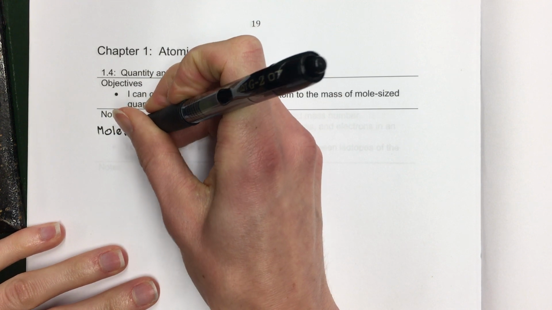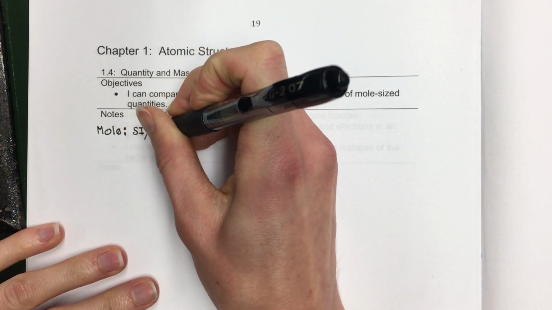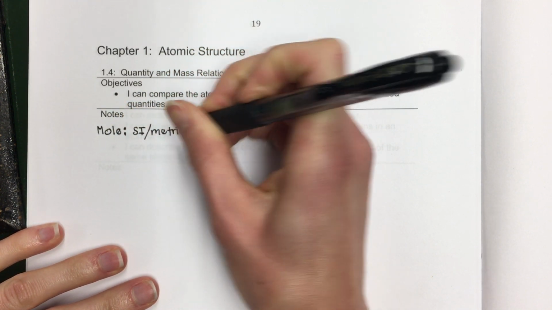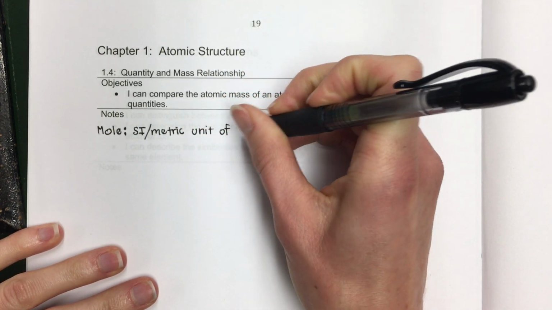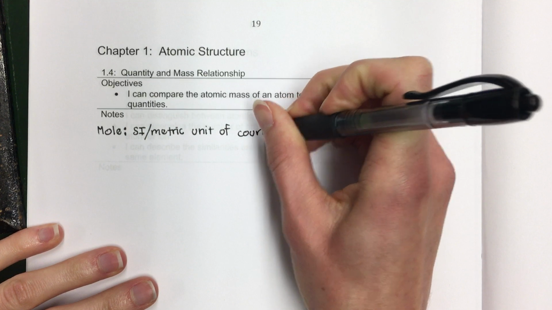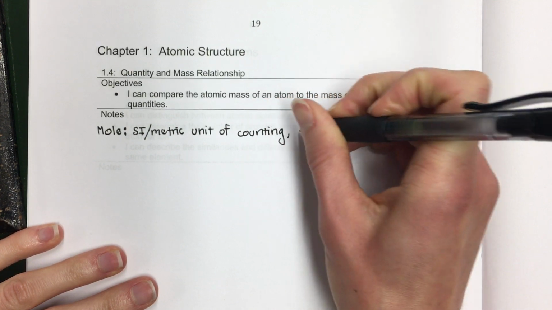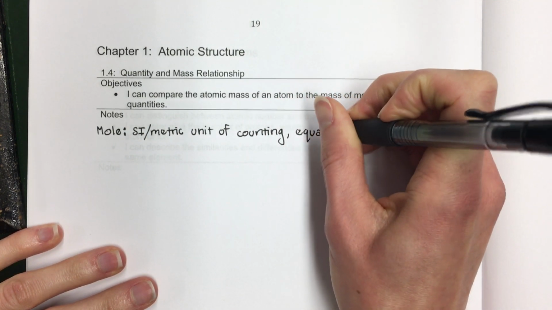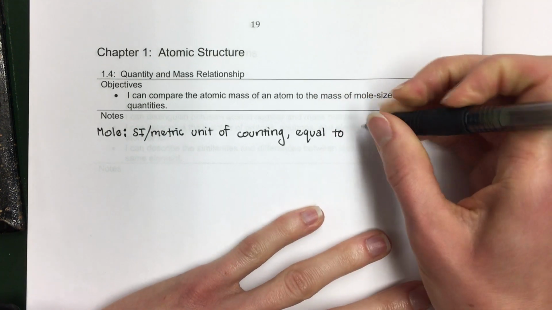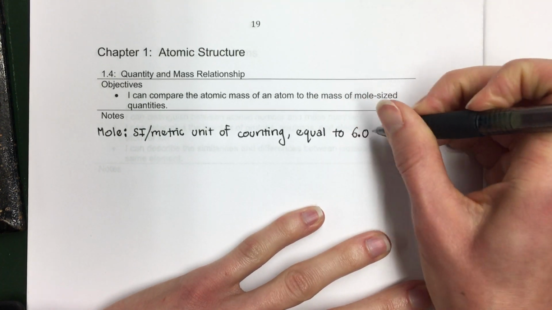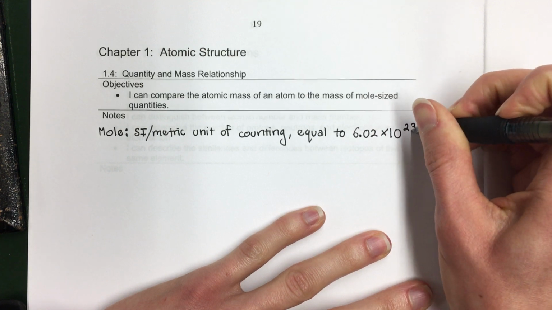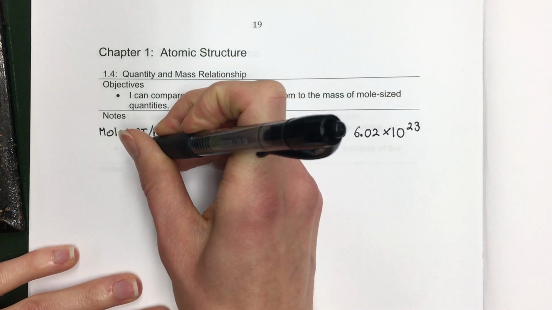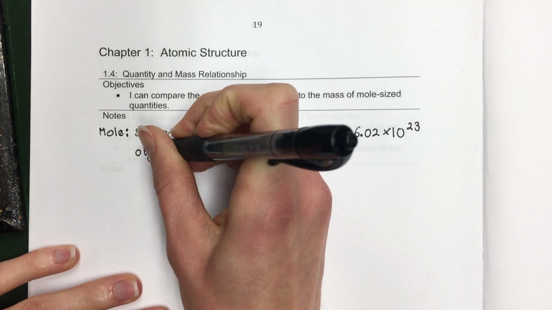So the mole is the SI or metric unit of counting, and it is equal to 6.02 times 10 to the 23rd objects or particles.